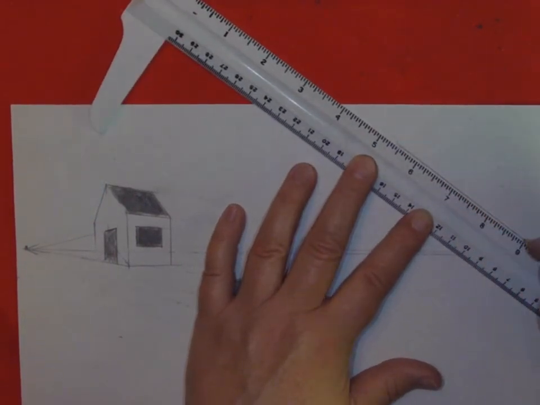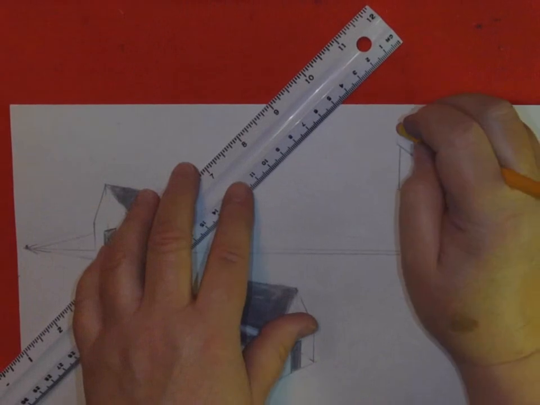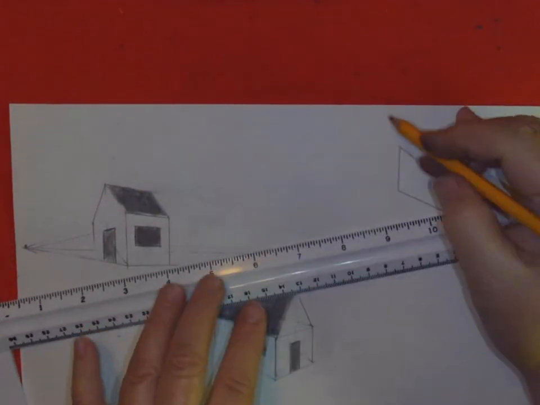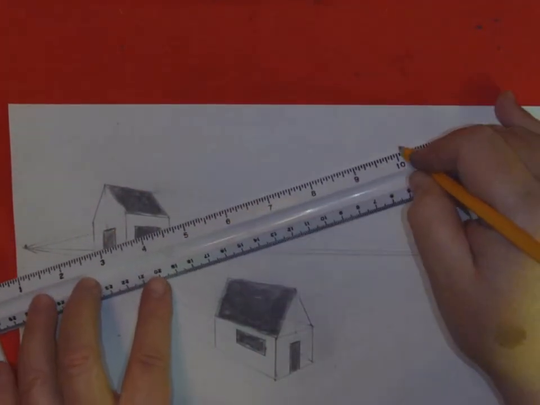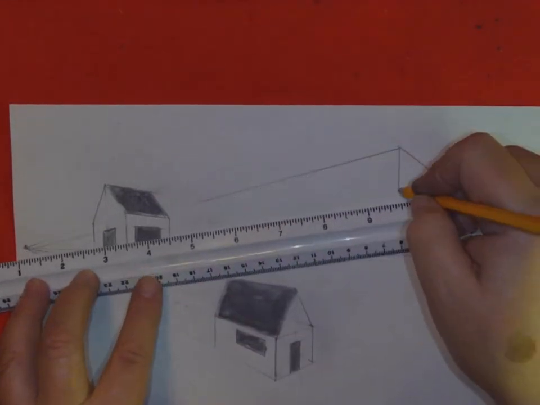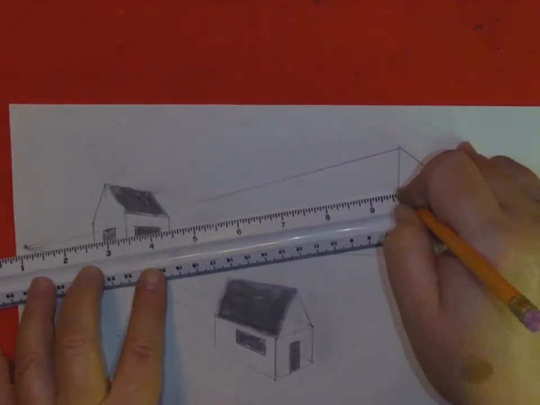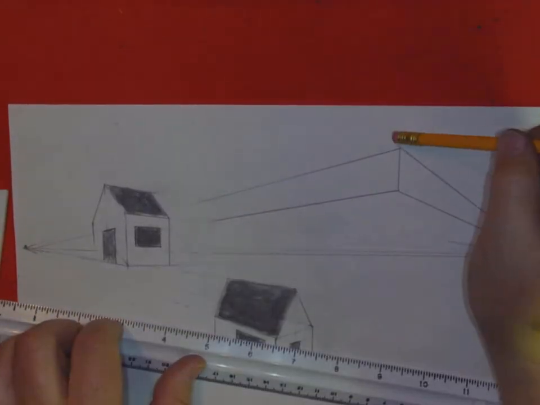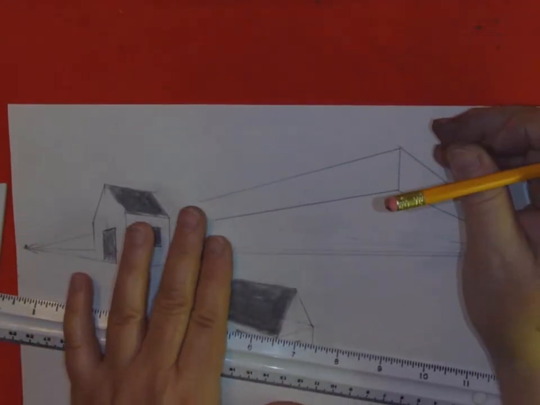Then I'm going to draw the line from the top and bottom of that to the right vanishing point. And I'm also going to draw the line from the top and bottom of that first line that I drew to the left vanishing point, but I'm going to stop before I draw it through the building. So I'm stopping it right there.